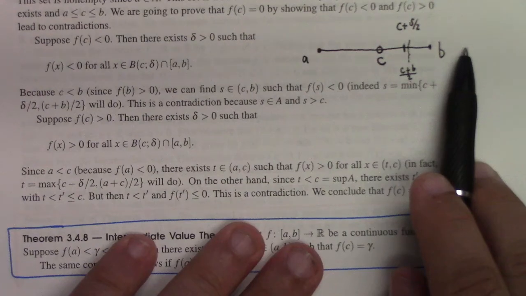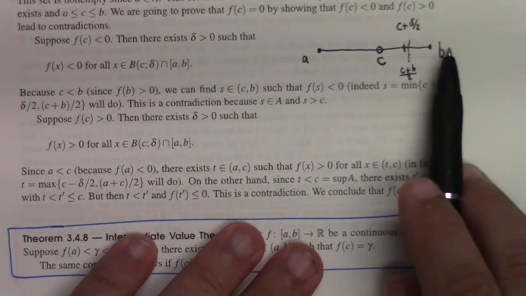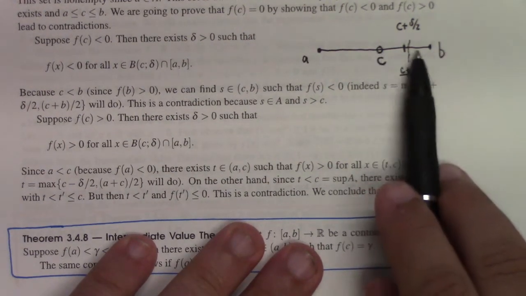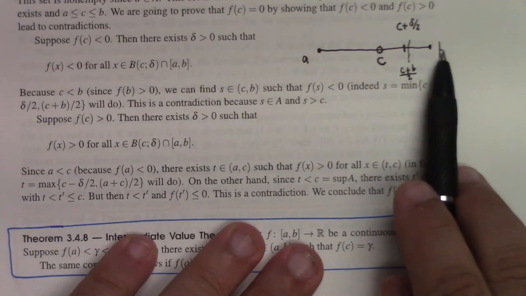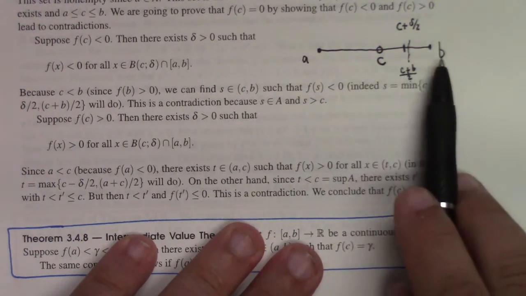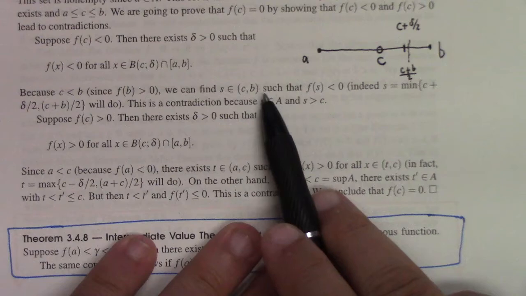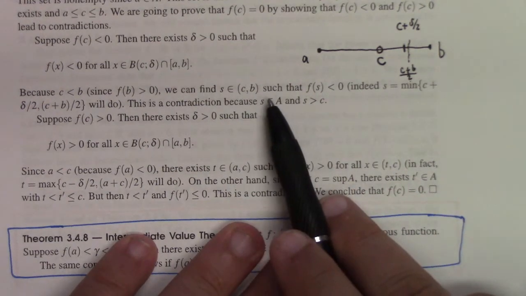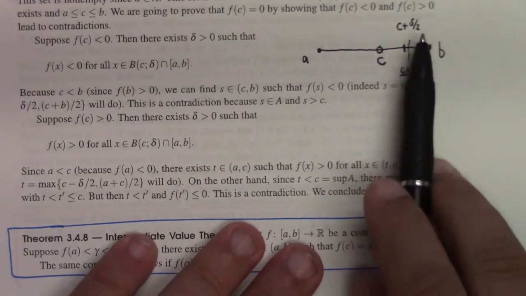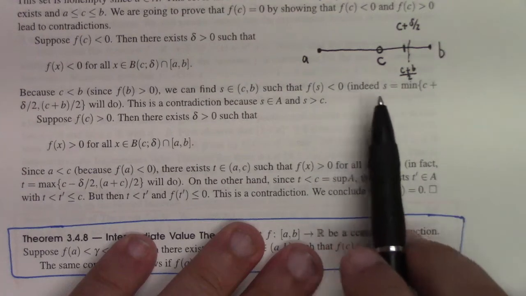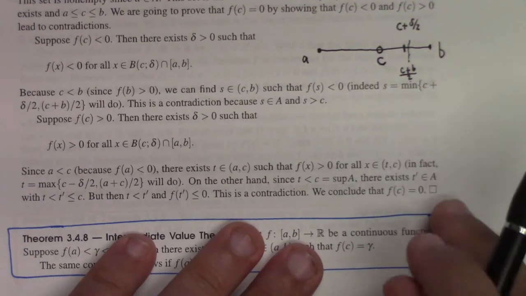That would be a trouble. But definitely c plus b over 2 is not beyond b, right? So certainly the midpoint of c and b is in (c, b). And on the other hand, c plus delta over 2 may or may not be, but it could be.